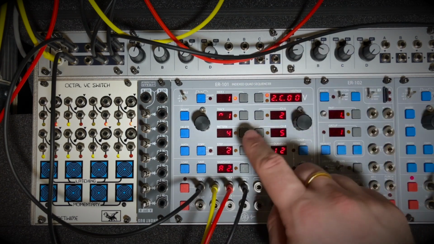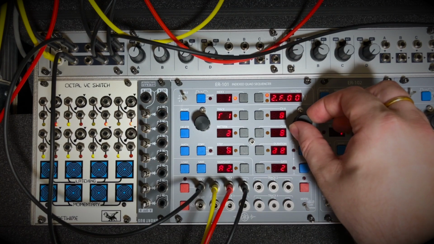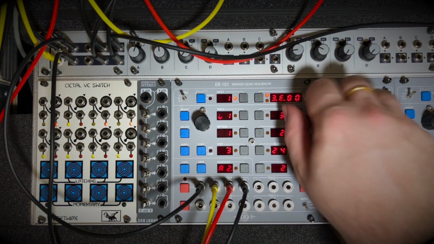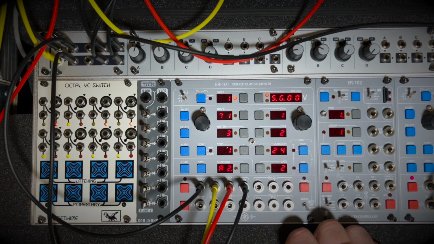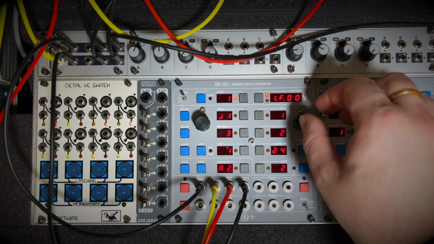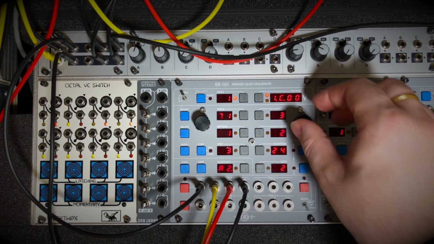We're changing a note in every pattern, right? If I make this one really high, we change that in every pattern. So that's like a completely different way of playing the sequencer, if you like.